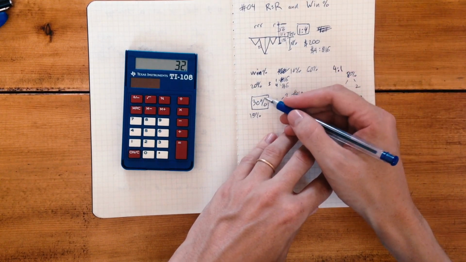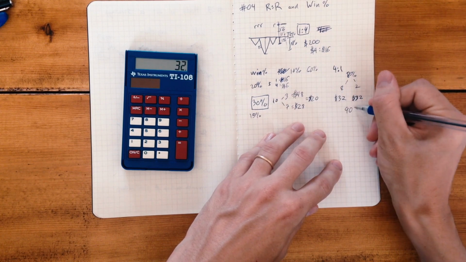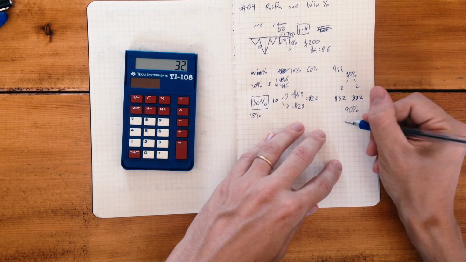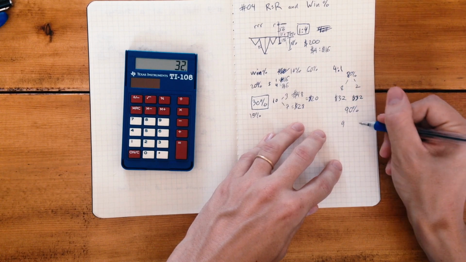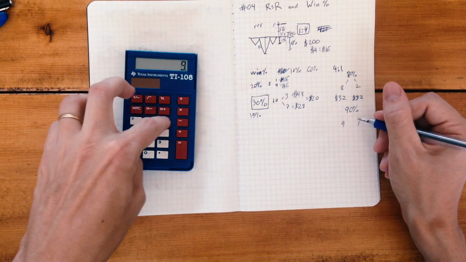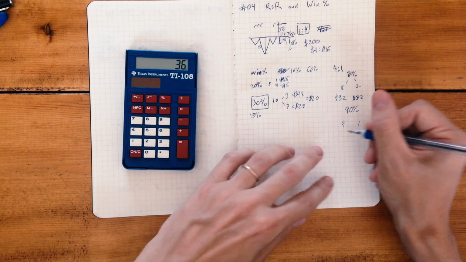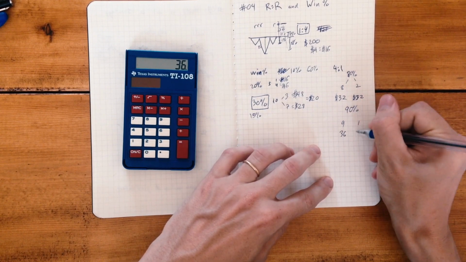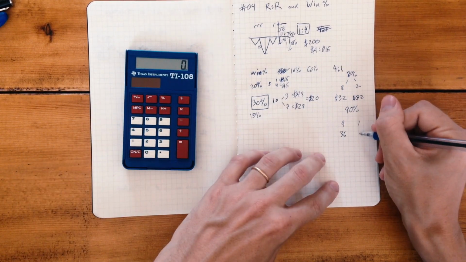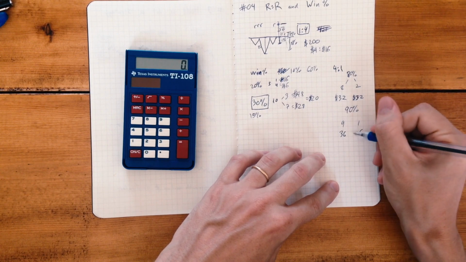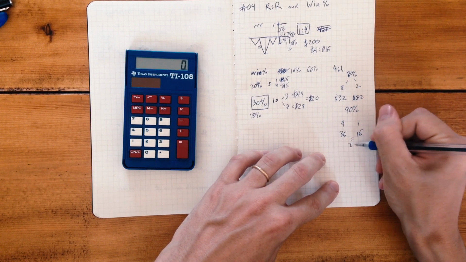And we could do the same thing we did over here. We could increase it by 10%. And let's do that. So now that means you win 9 times and you lose 1 time, which 9 times 4 is 36. And 1 times 16 is 16, right? So that means you end up with $20.